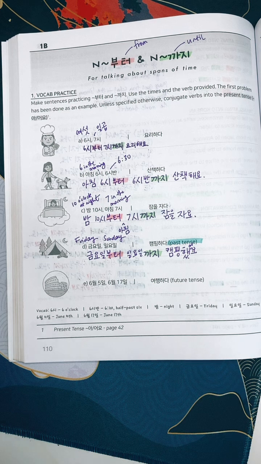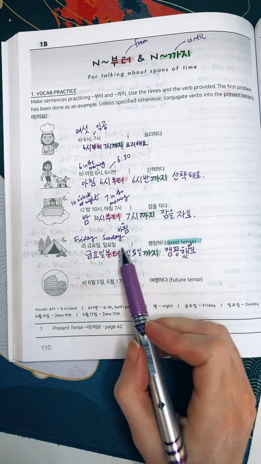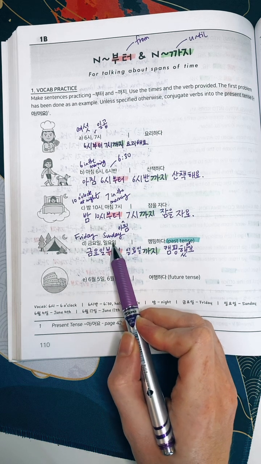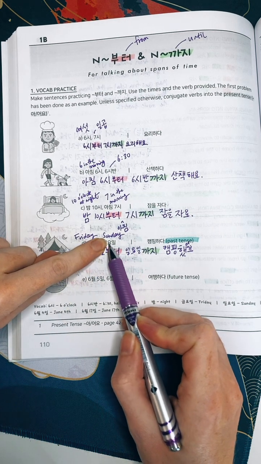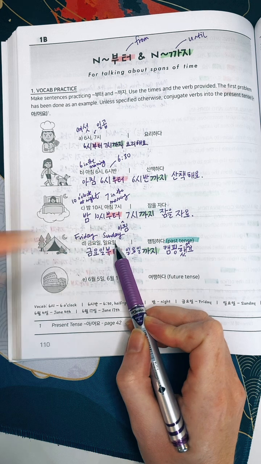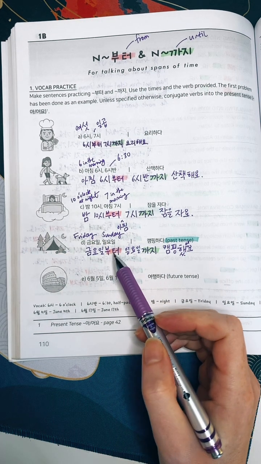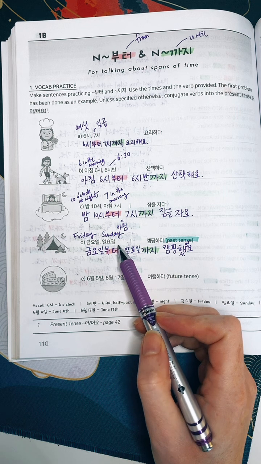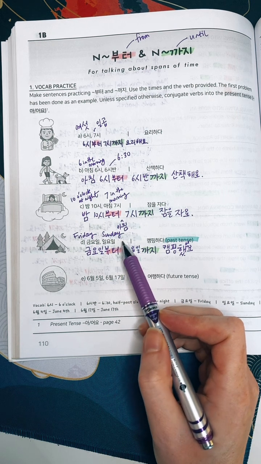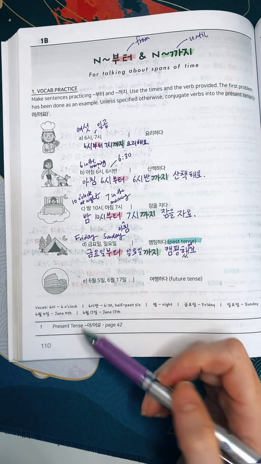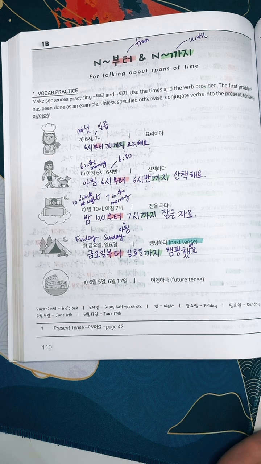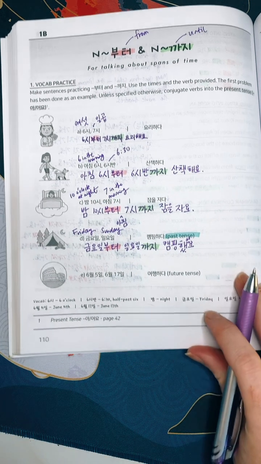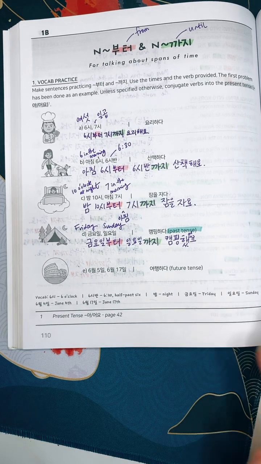Evrim, question. 일 means day. Yes, technically, 일 can mean day. Also, 요일 together means day of the week. 요일 is a day of the week. 일 by itself can also mean day, but 일 has a couple different meanings. 일 can mean the number 1, it can mean work, it can mean thing, it can mean day. So 일 by itself has a lot of different meanings, depending on the context.